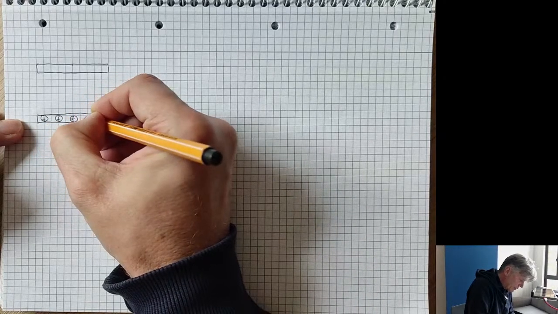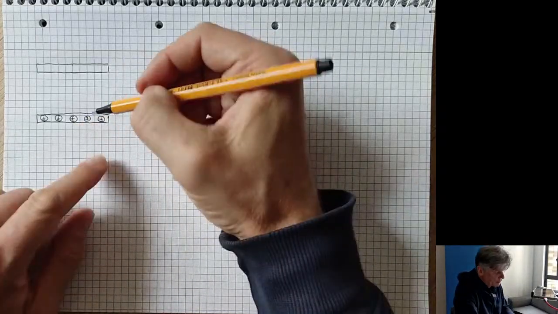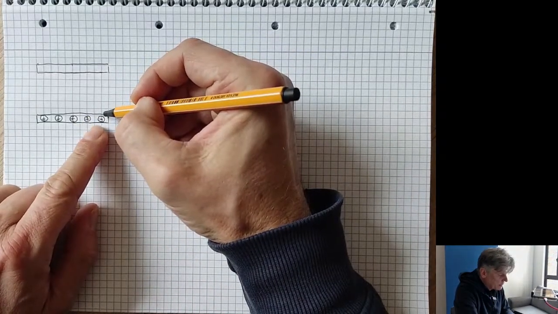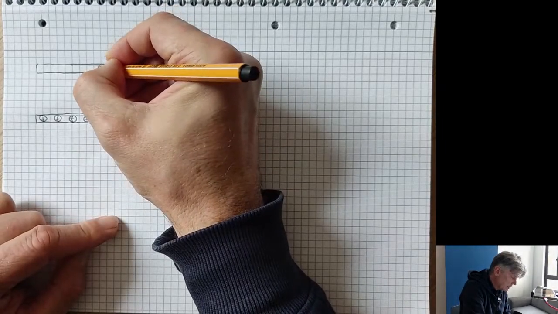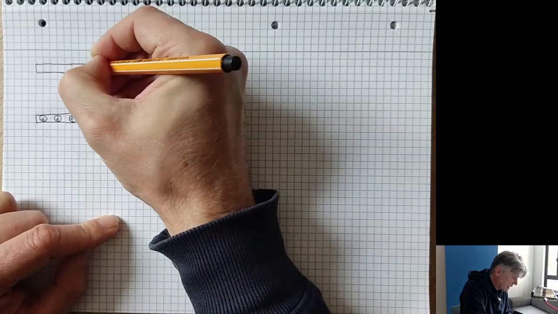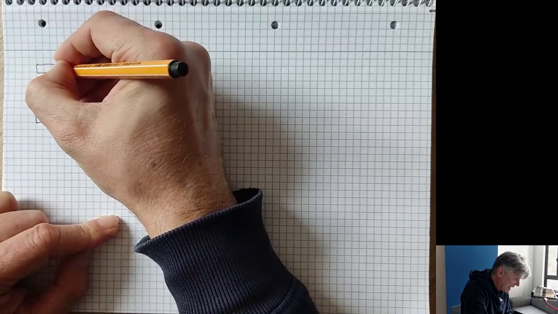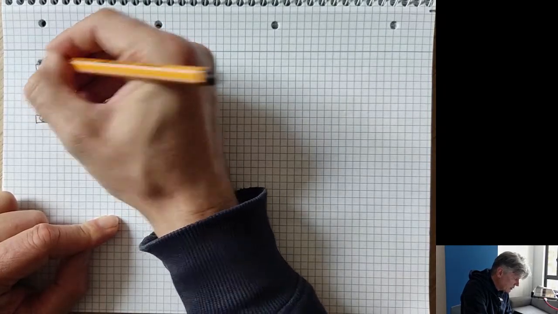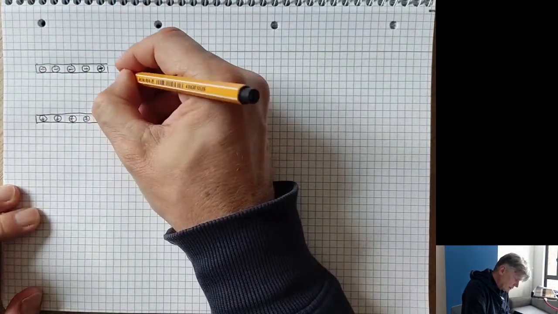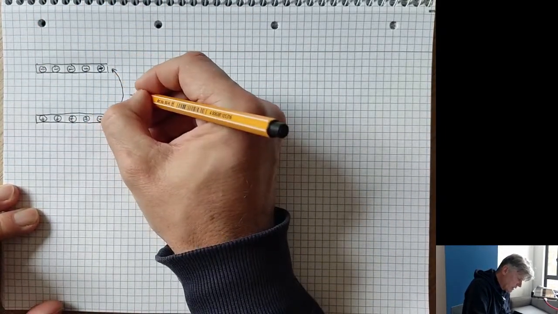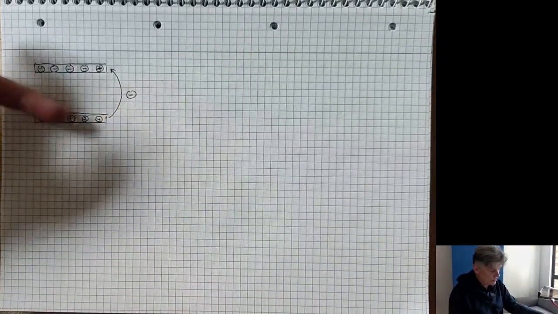And why is this positive? Because we moved negative charges from here to here. So this is now negative. Negative charges are accumulated, displaced to the other plate, right? So now we are basically moving negative charges from one place to the other.